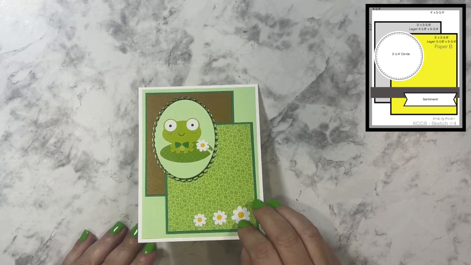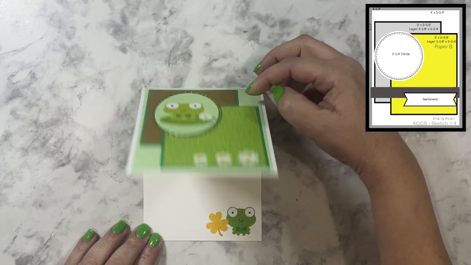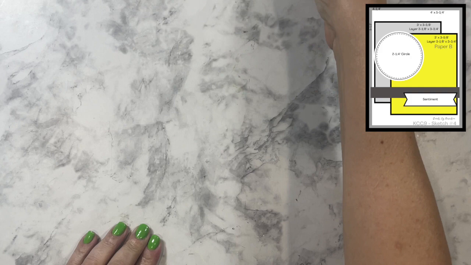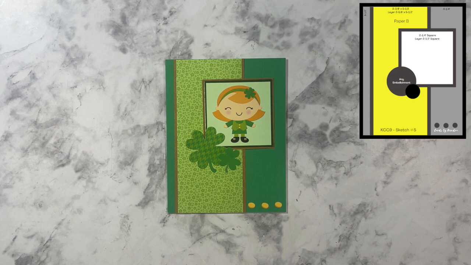Now you may notice there are no sentiments on these cards. And the reason being is I'm going to add some happy birthday sentiments. And I'm going to be participating in the Cards for Cubs card drive this year. So I have pledged to make 150 birthday cards. So these are going to be part of the cards that I donate. I'll put a link to the Cards for Cubs website in the description box below.